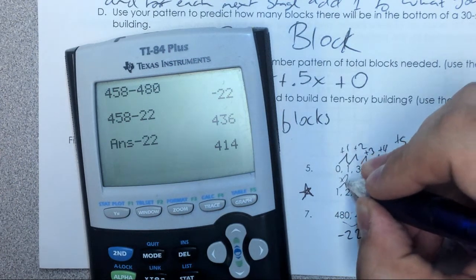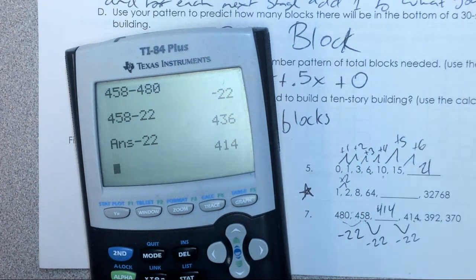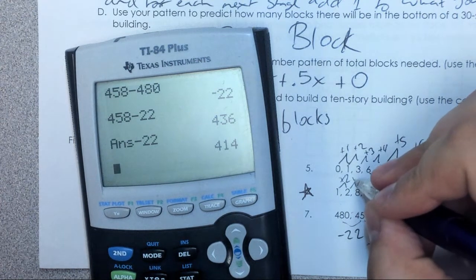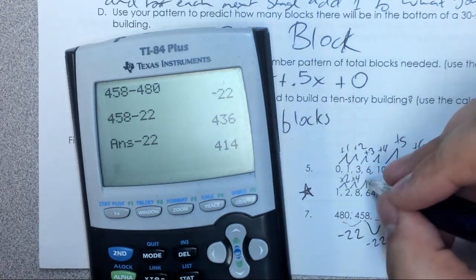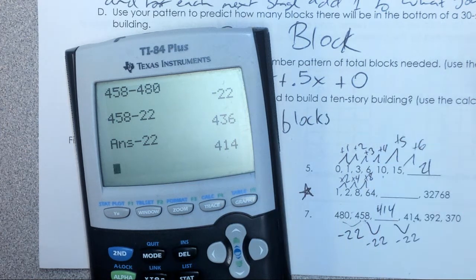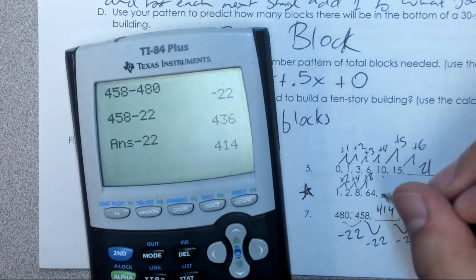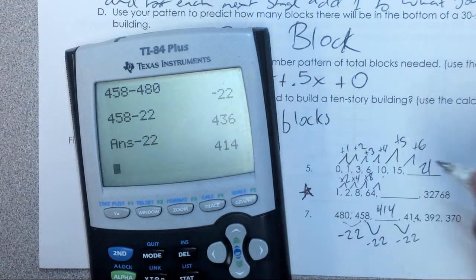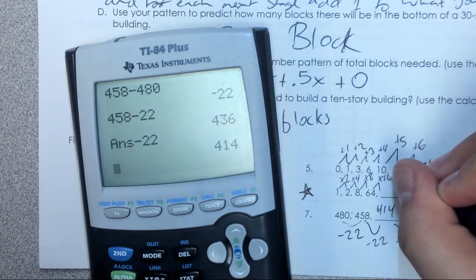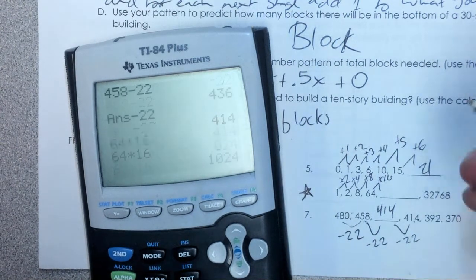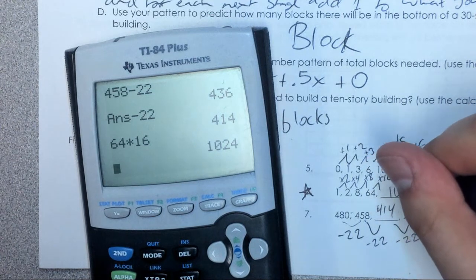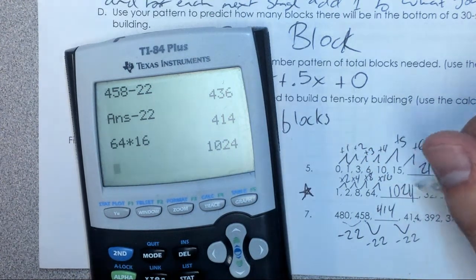If we do 1 times 2, then we get 2. If we do 2 times 4, we get 8. If we do 8 times 8, then we get 64. If we get 64 times 16, we end up with 1,024.